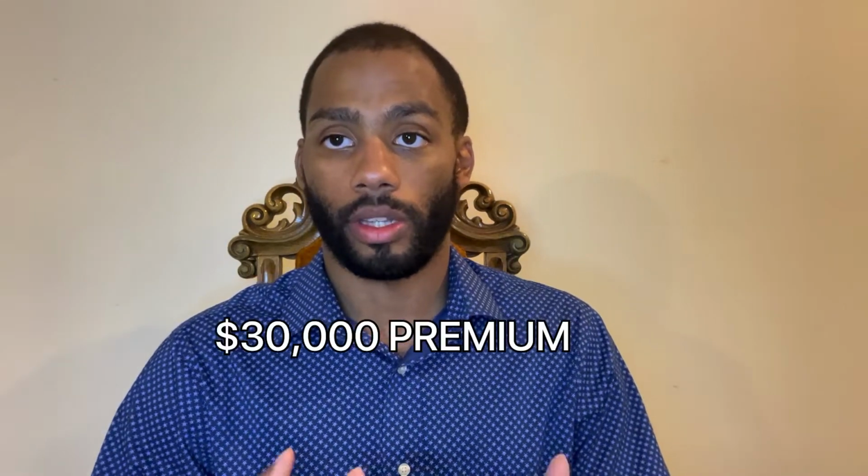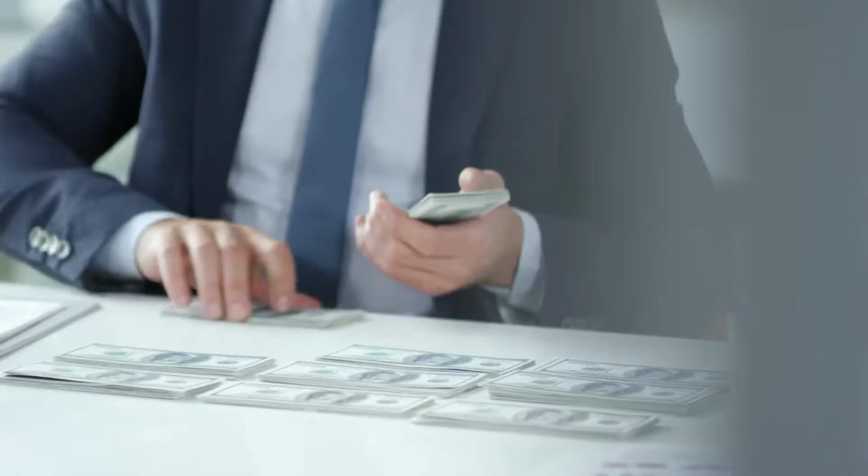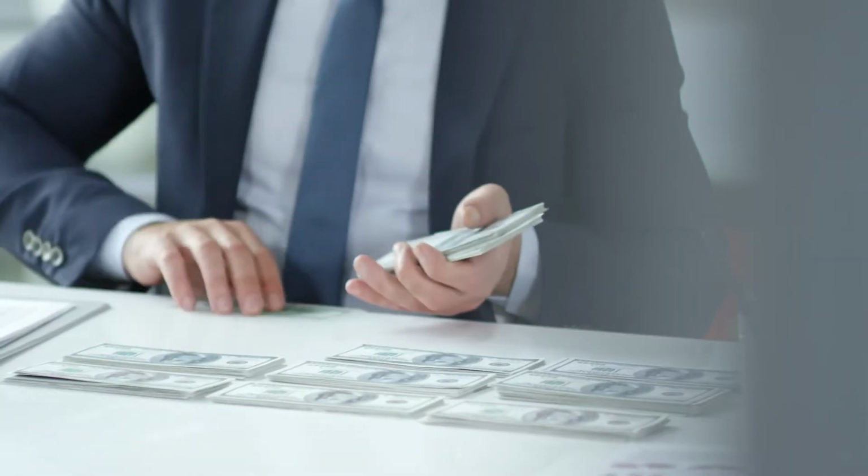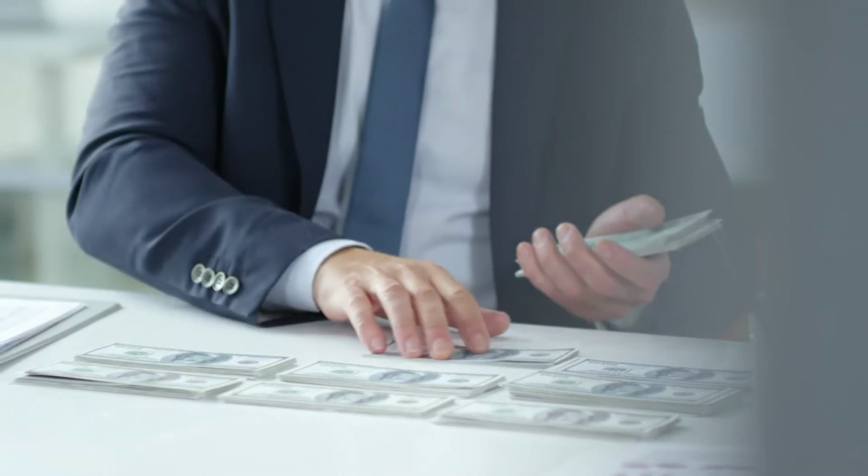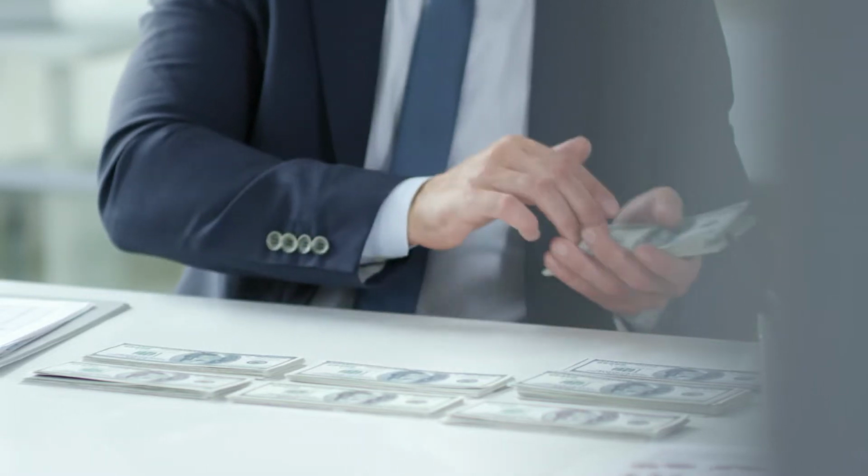So let's say, for example, you put a $30,000 premium into your life insurance policy. What the insurance company is going to do if you have a universal life policy, an index universal life policy, is they're not going to directly take that money and buy those point-to-point options that you know about when it comes to index universal life. They're going to take that $30,000 and put it into some sort of fixed account earning around 3 to 4%. So say, for example, the insurance company earned 4% on the $30,000, so that's $1,200.